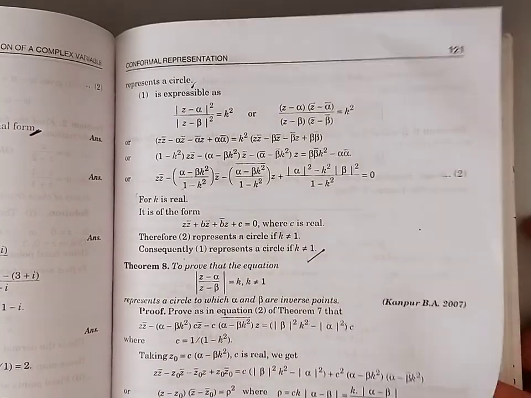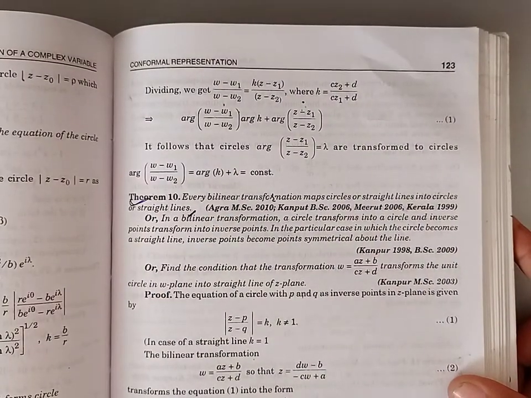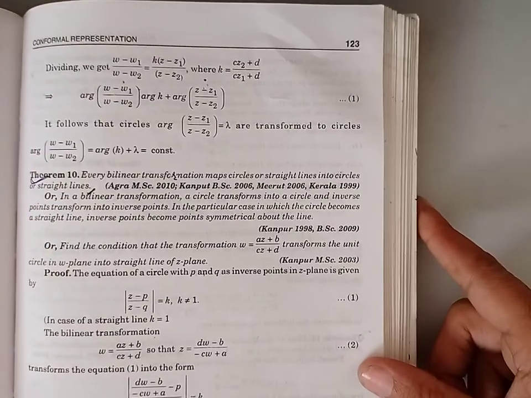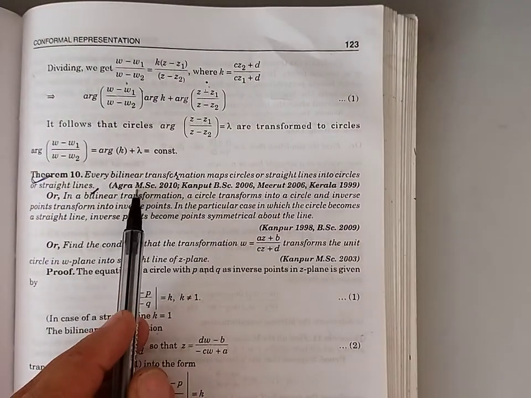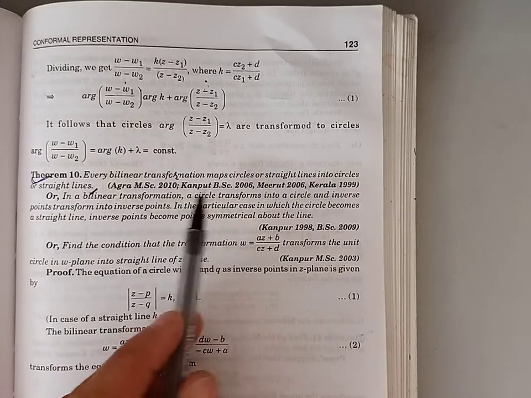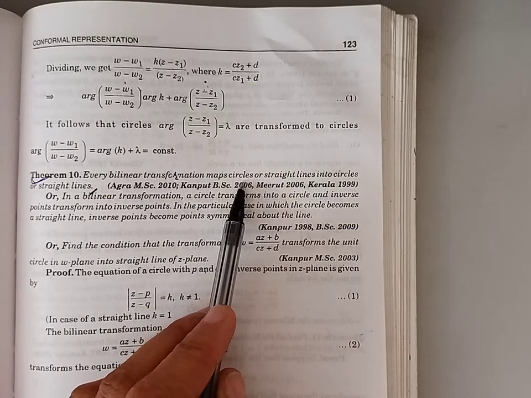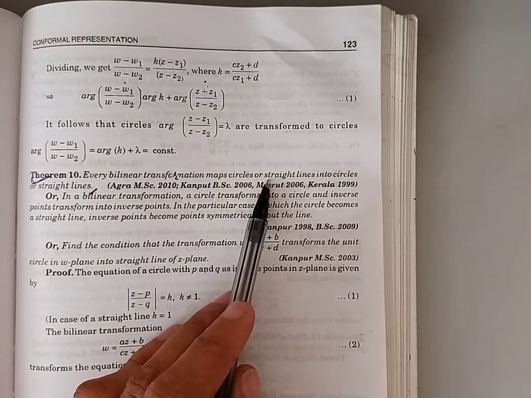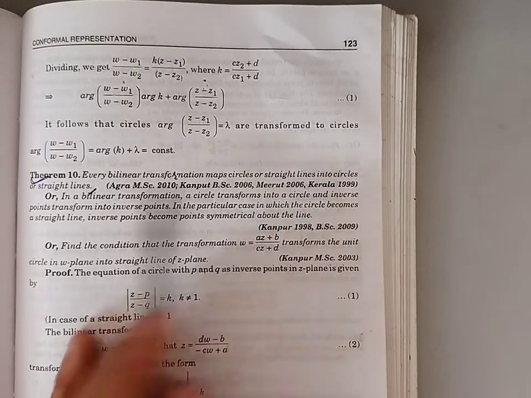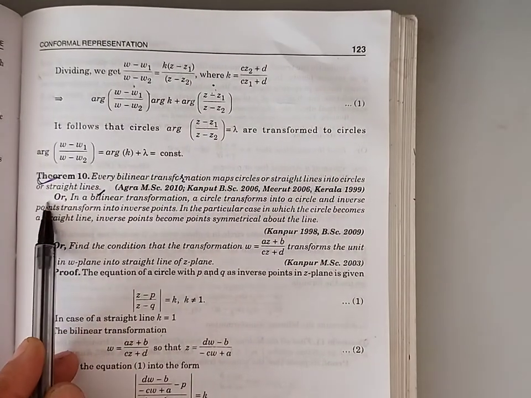Now, in the next theorem, we prove an important property of bilinear transformations, that a bilinear transformation maps circles or straight lines into circles or straight lines.